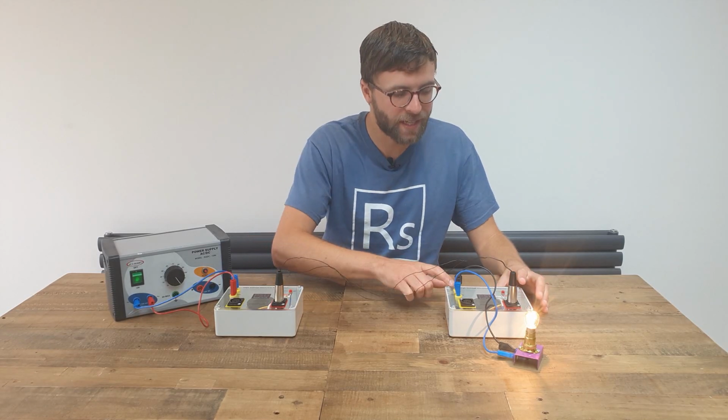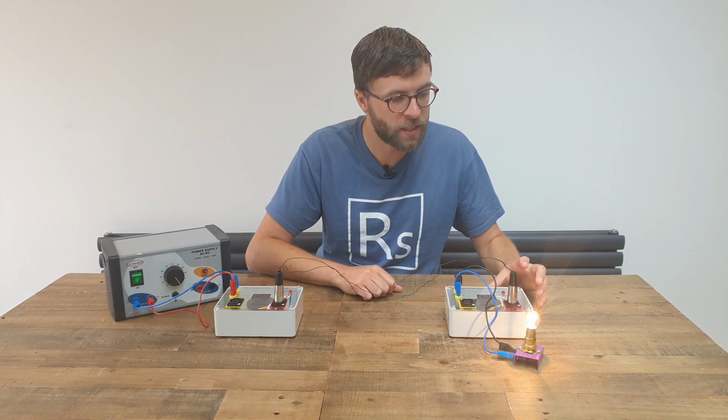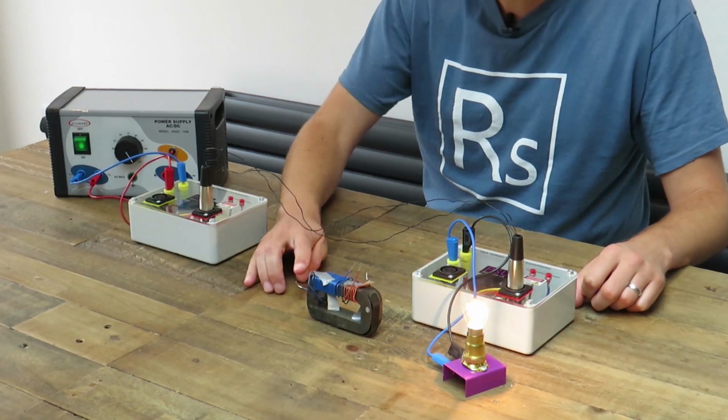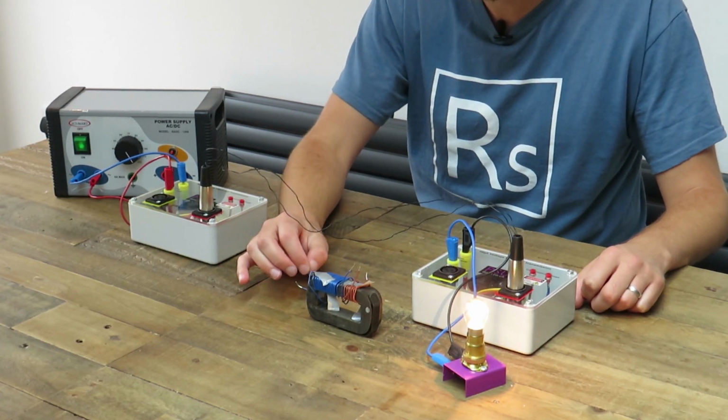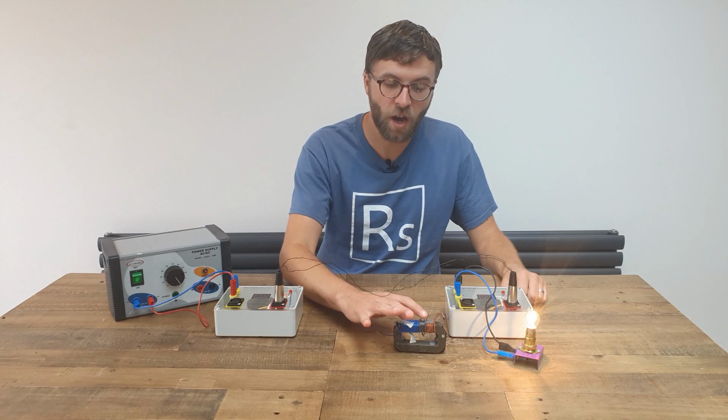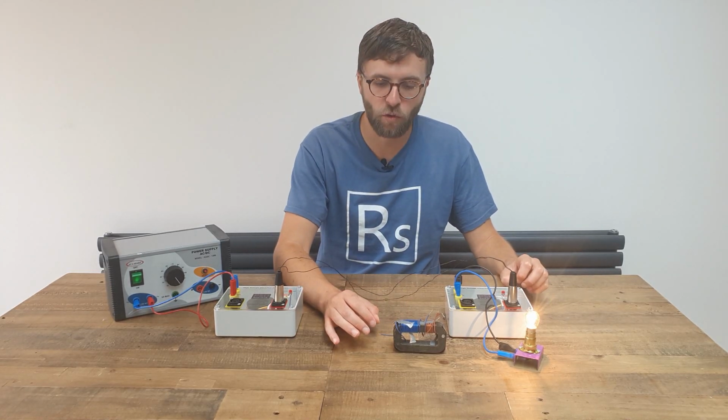So what happens when it gets to the consumer? Well, that's where we need to use a transformer. A transformer is basically two coils of wire wrapped around a magnetic core. The ratio of coil numbers on either side determines what type of transformer it is.